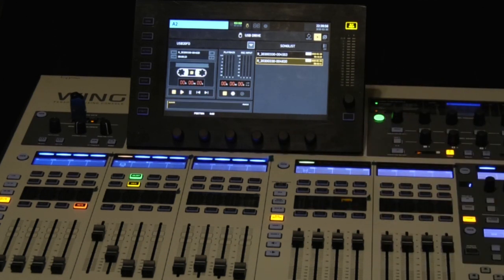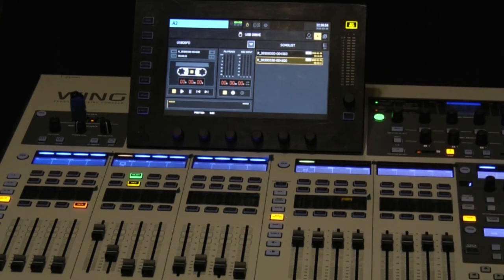So that's how you set up your Q wedge on the Behringer Wing console, guys.